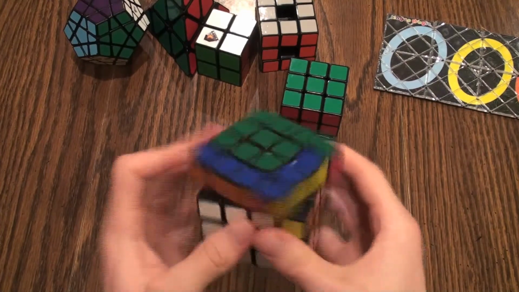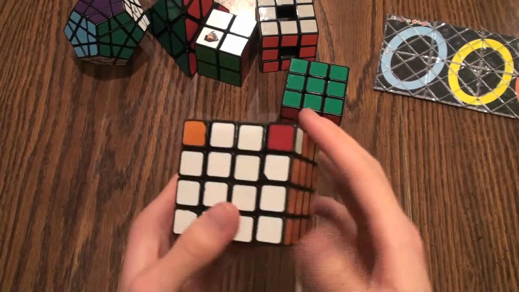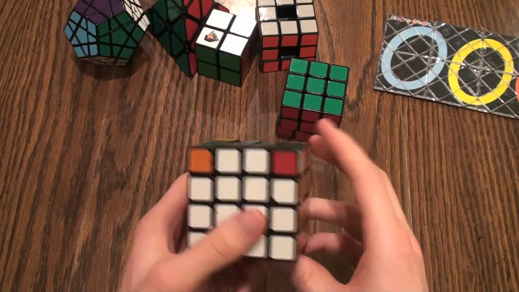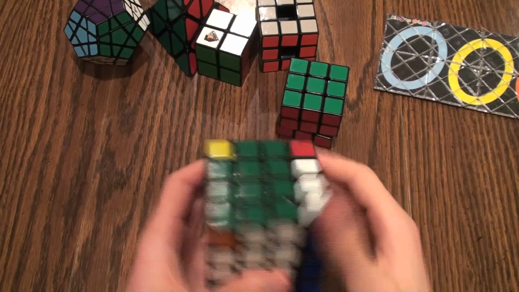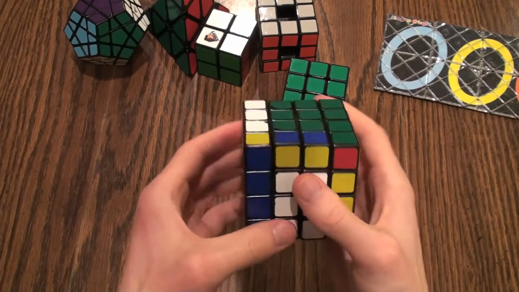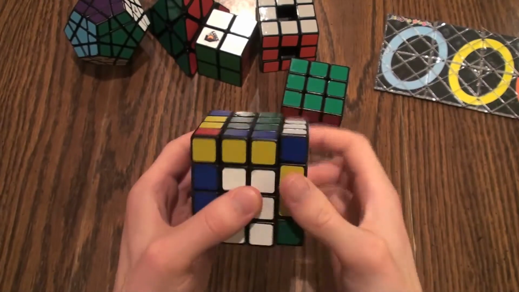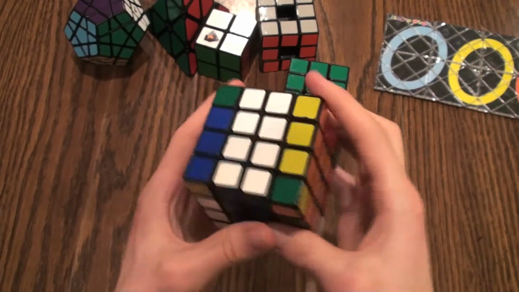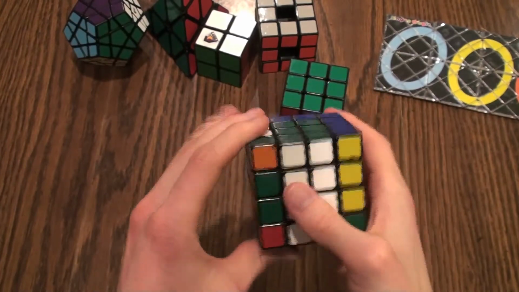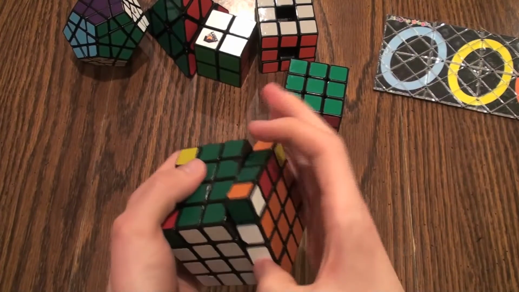Whoops. I kind of messed up my corners into a parity by accident, so I'm solving that right now. I guess I'll reinforce this. This is 2R, 2B, 2U, L, 2U, R', 2U, R, 2U, 2F, R, 2F, L', no, L, 2B, 2R.